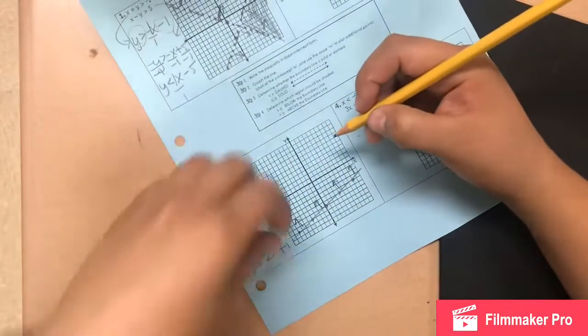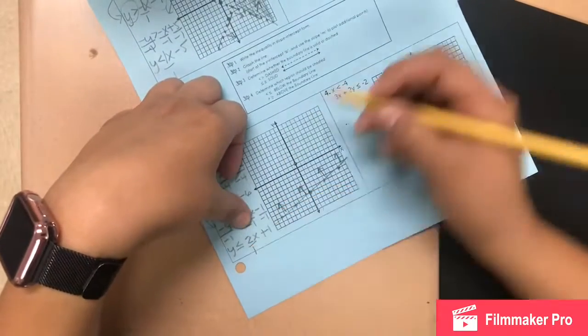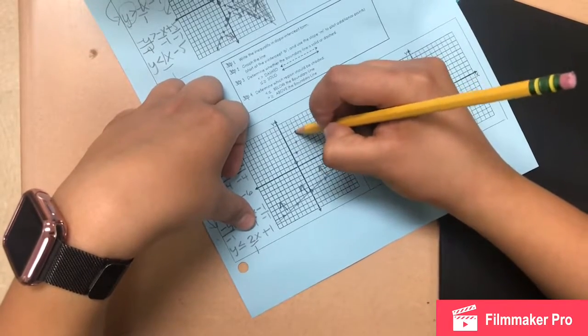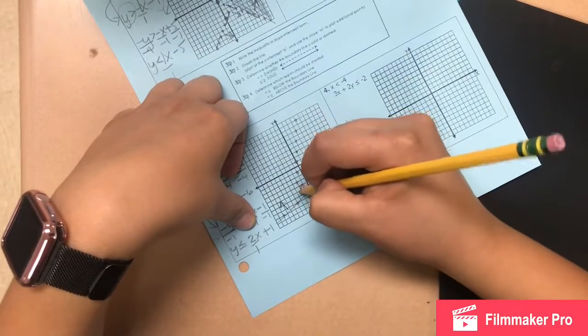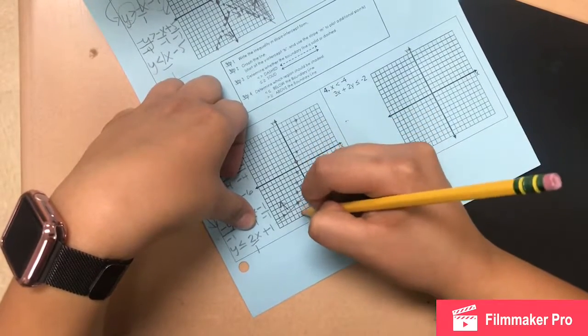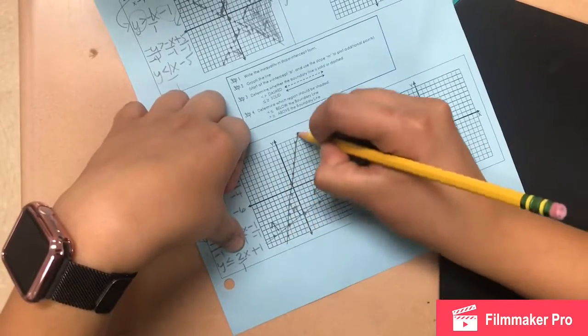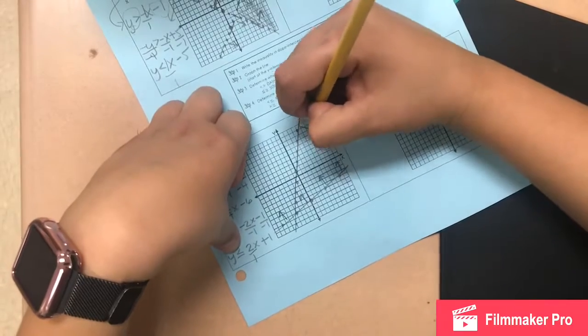Okay. The second equation, it starts at positive 1. The slope is 2 over 1, so I'm going to go up 2, right 1, up 2, right 1, up 2, right 1, up 2, right 1, down 2, left 1, down 2, left 1, down 2, left 1, down 2, left 1. It is a solid line also. And this time below, because it's less than or equal to, below would be this direction.